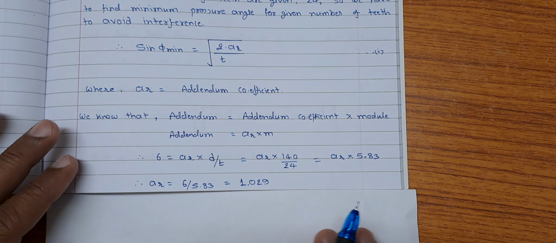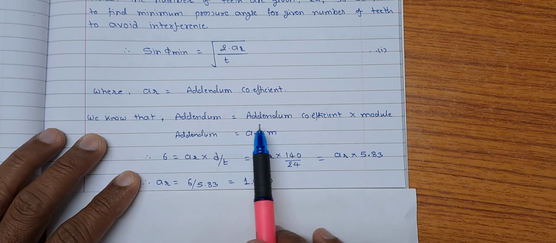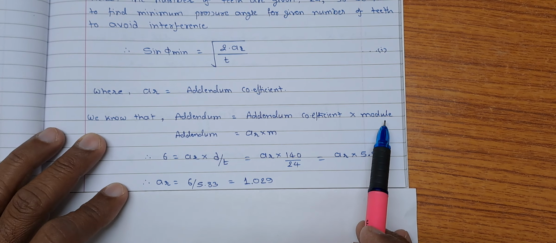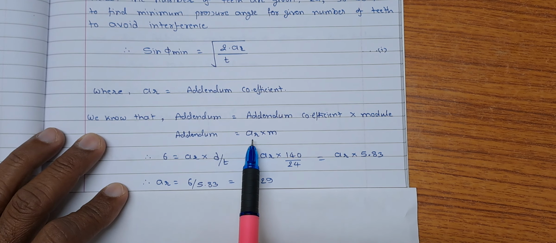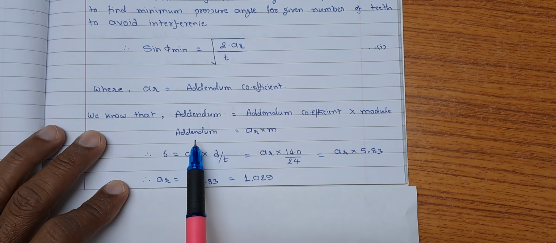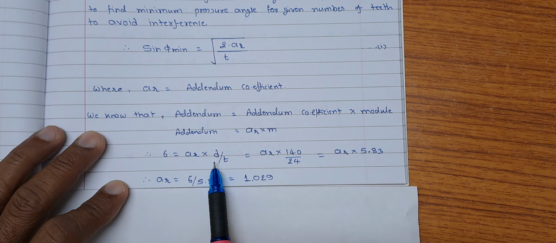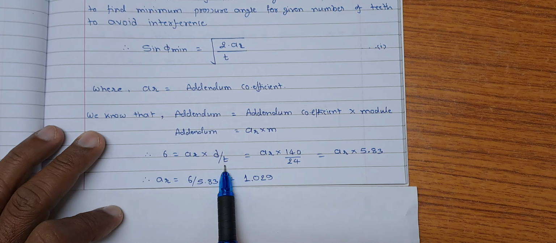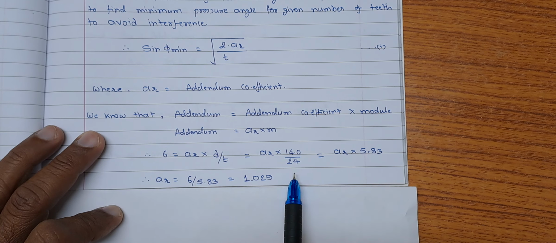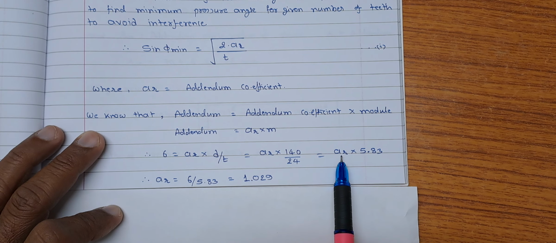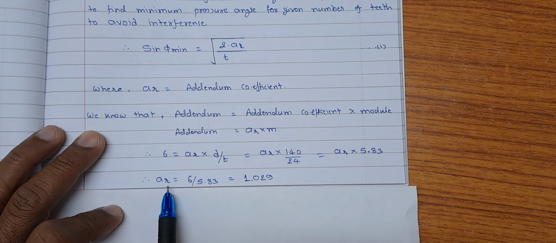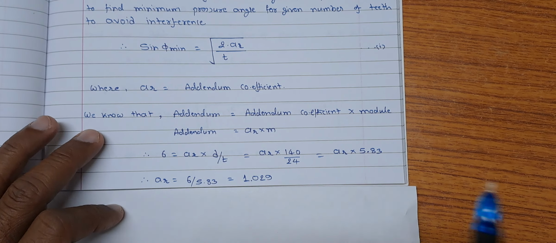And we know that the addendum is given by addendum coefficient into module. That is, addendum is equal to AR into M. Addendum is given 6. That is, AR into module, where module is nothing but pitch circle diameter divided by number of teeth. So substituting the values, we found it is equal to AR into 5.83. So addendum coefficient AR is equal to 6 divided by 5.83, that is equal to 1.029.